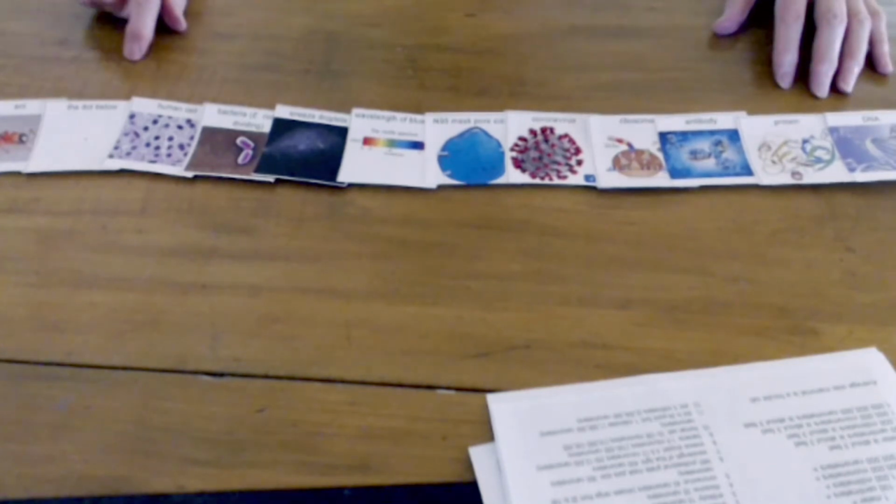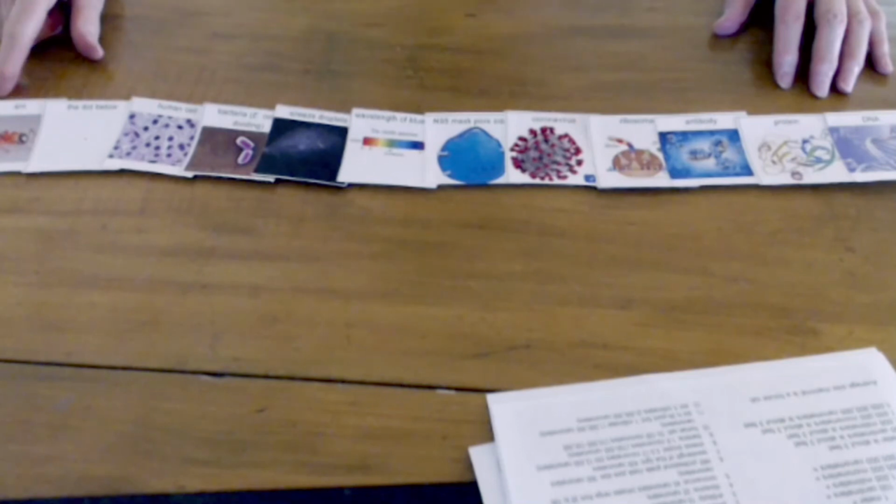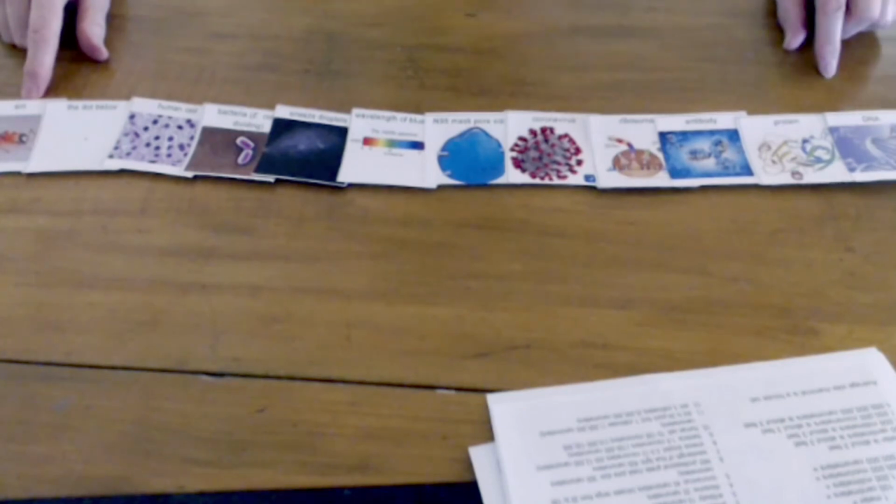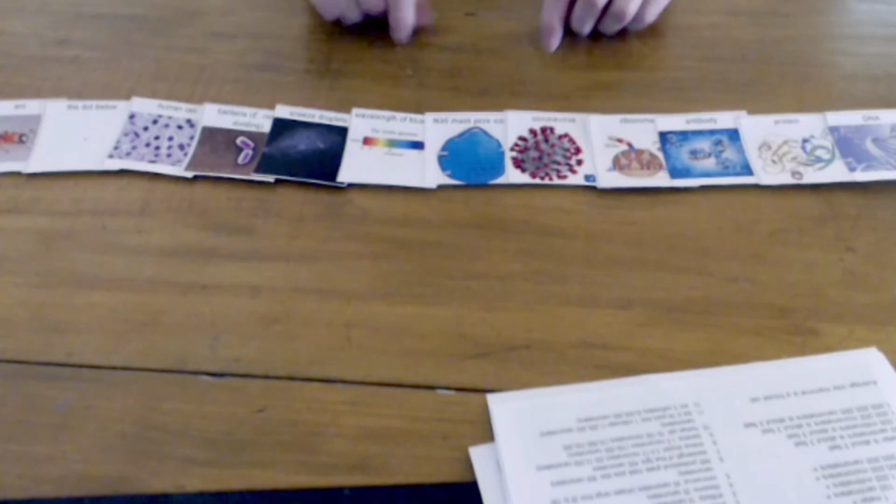So the size of an ant, some of our smallest ants are about 2 millimeters in size. That would be 2 billion nanometers. Okay, no, I'm sorry. That would be 2 million nanometers big. So we're talking about really small things. So nanometers is a really tiny scale. It gets smaller and smaller and smaller.